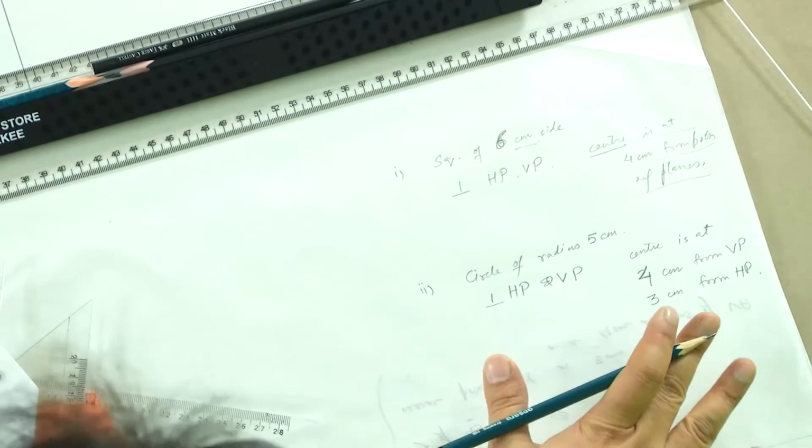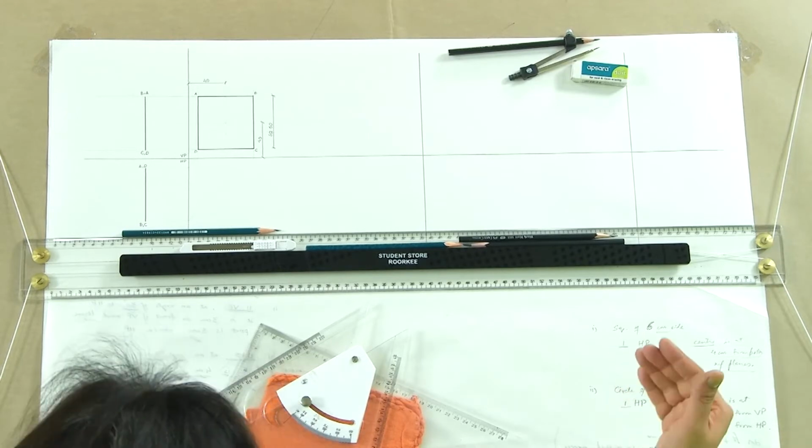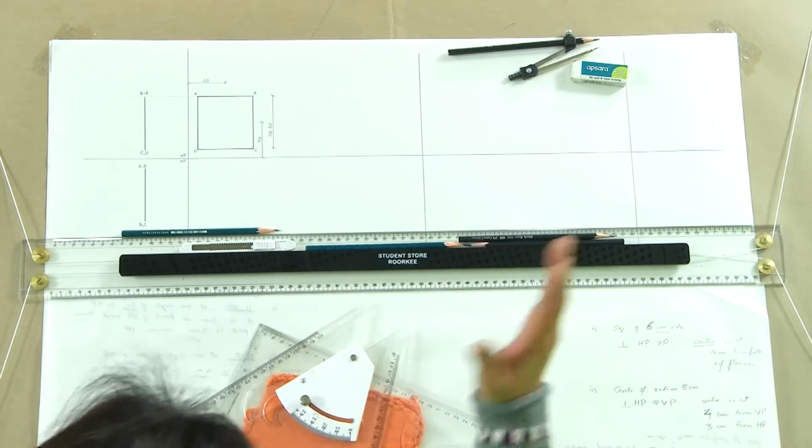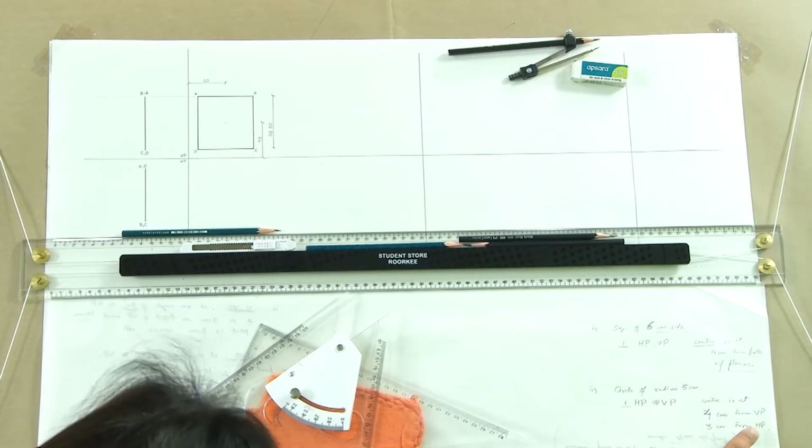So, the process remains exactly the same. What we have to do? We have to draw the true projection. Since it is perpendicular to both HP and VP, it implies that it is going to be parallel to the side plane. So, we will start with locating the center in the side plane.